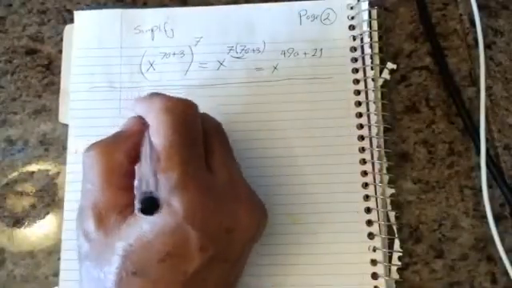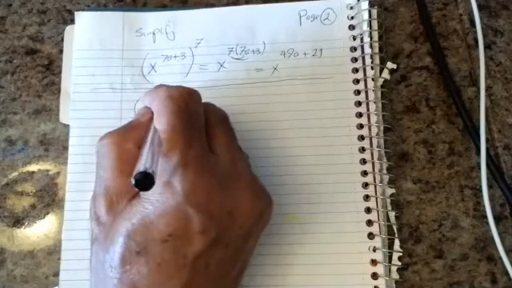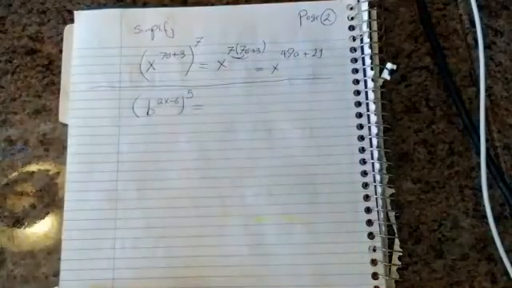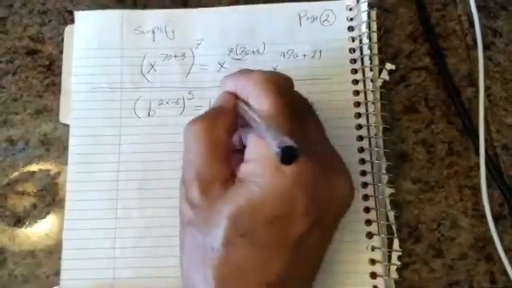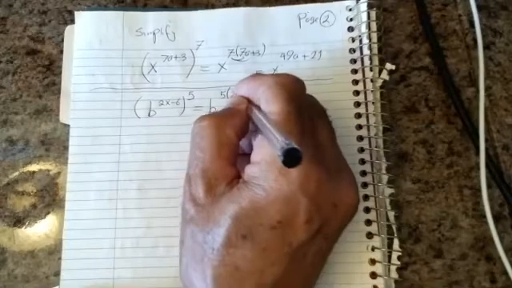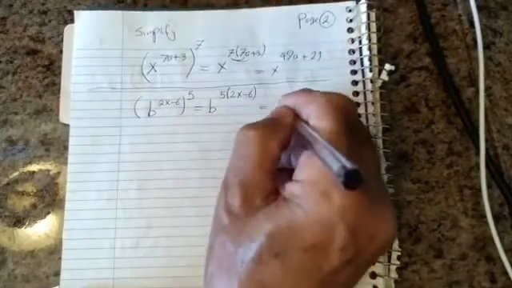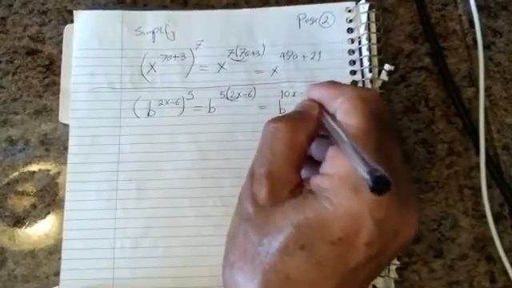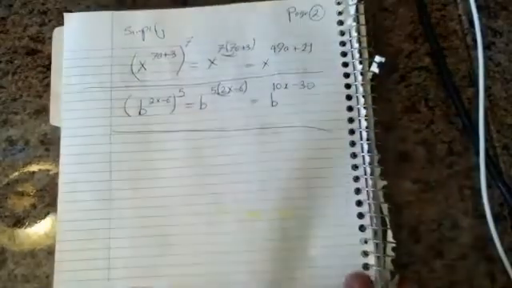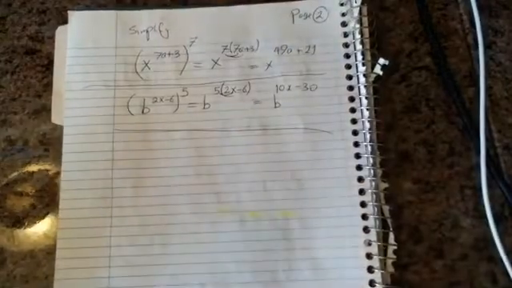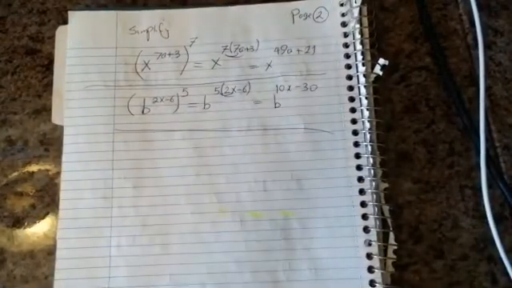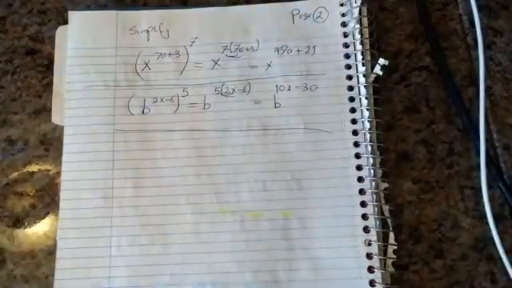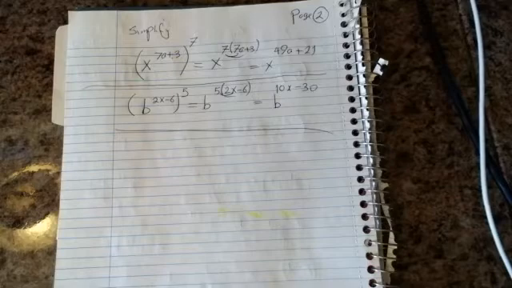Another example. See? You distribute that. Okay, now we want to apply it to the fractions.